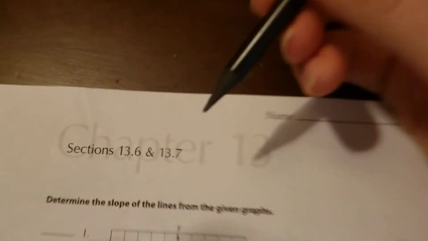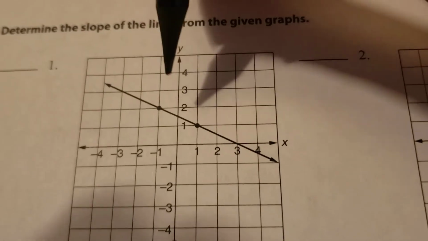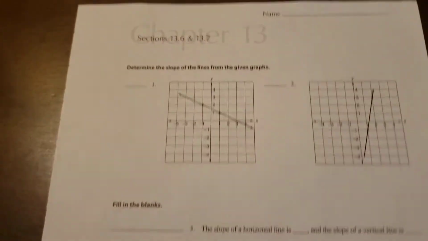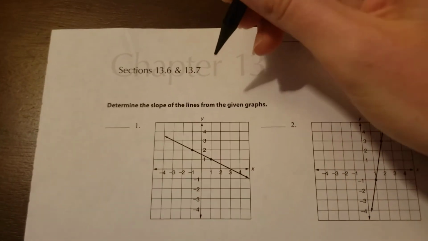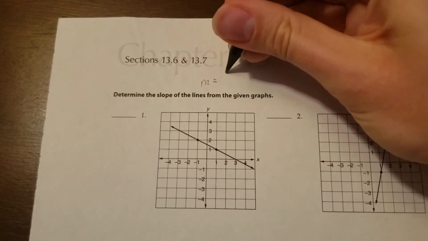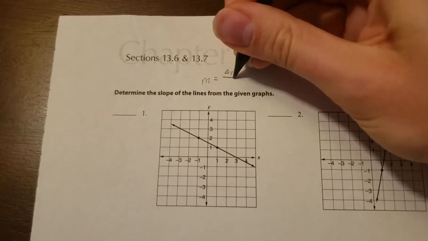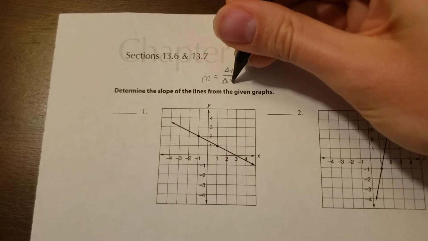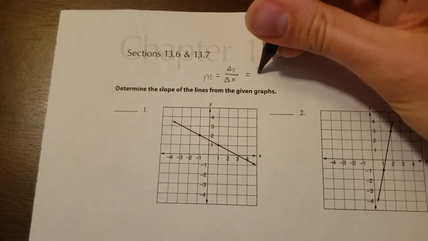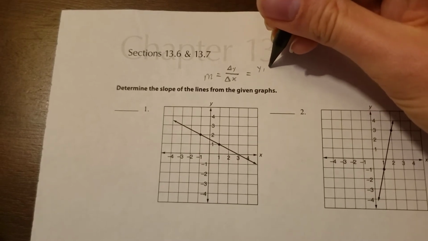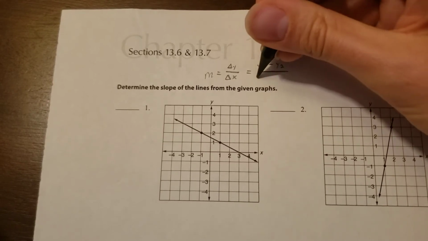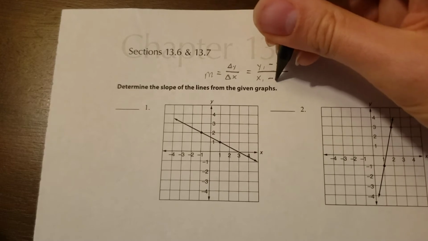Now, what's nice with these two, I'll get really close, is they have a couple of points that we are given. Now, what we can do is remember that the slope m equals change in y over change in x, which means if we have y1 minus y2 over x1 minus x2.